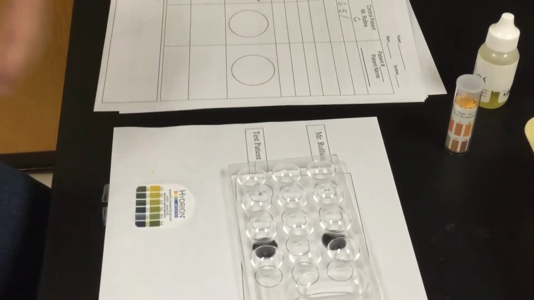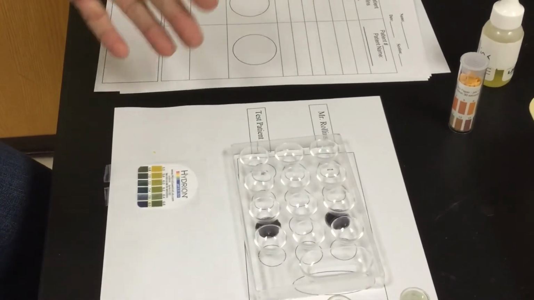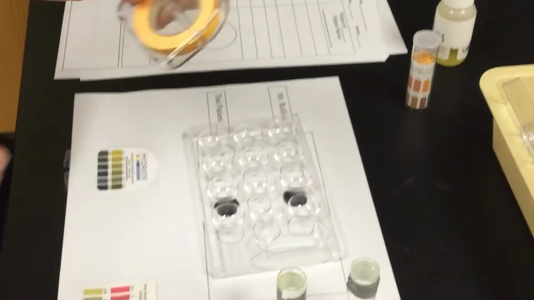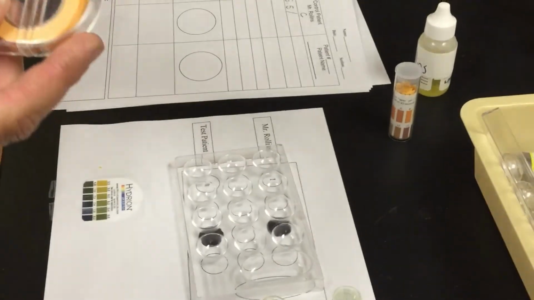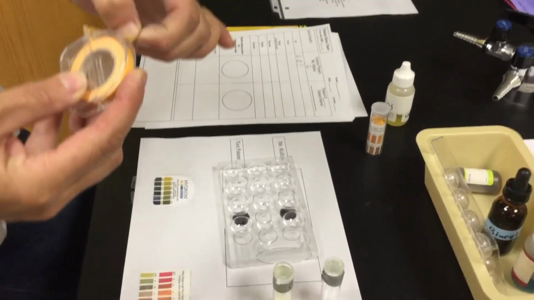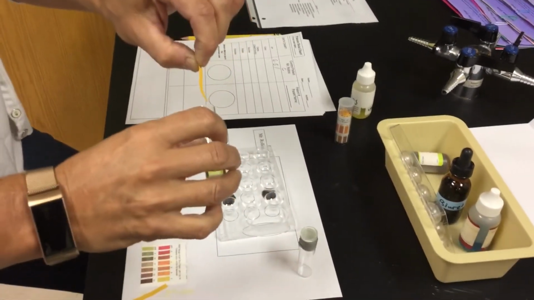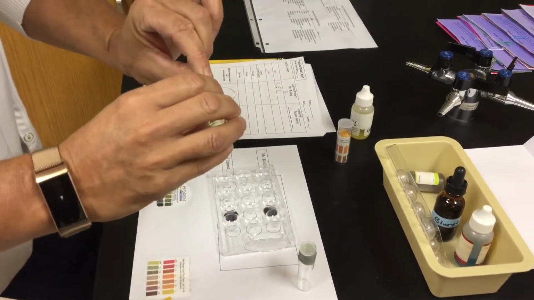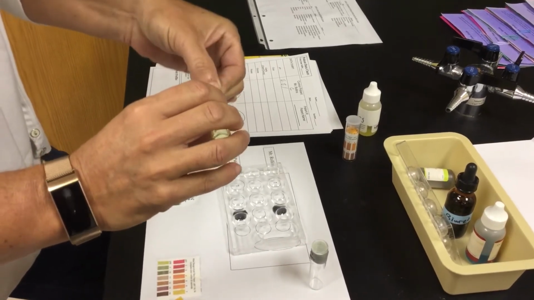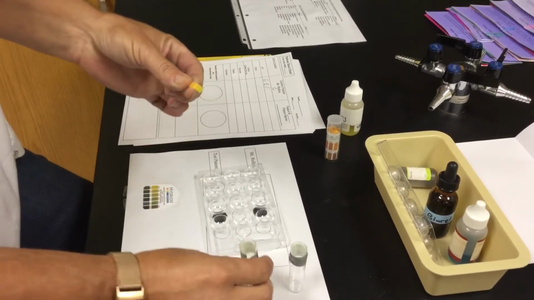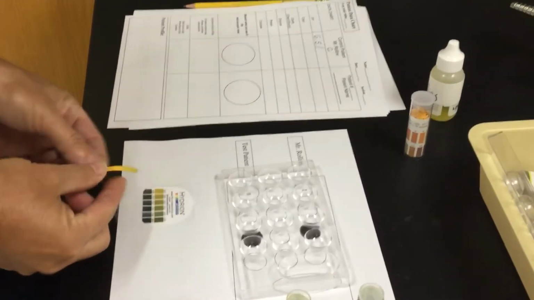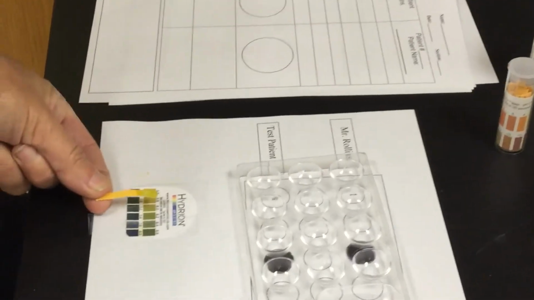So it's giving you every 0.3 or 0.2 numbers, and it's just going to be a little bit more specific. Looks just like the other one. This one's in a roll. You'll actually just take a little piece. You're going to go through, you're going to rip it off, and we're going to do the same thing. A couple drops. Hopefully we can get some on there. There we go. And now we're going to go through and match that up. And we want to match that color along here.